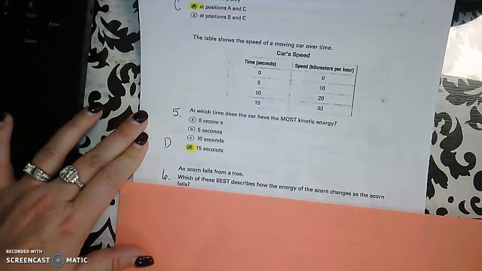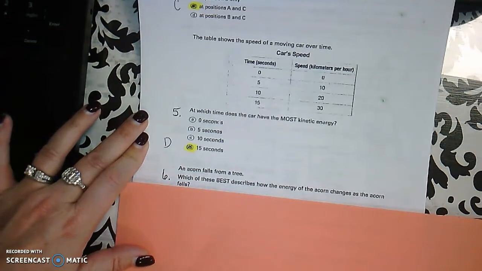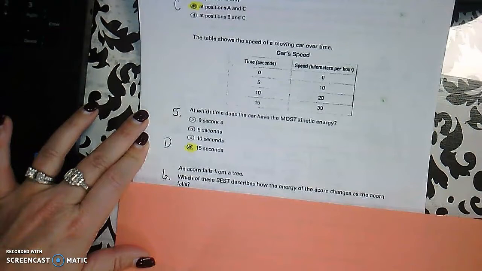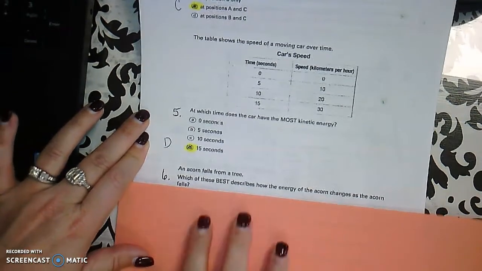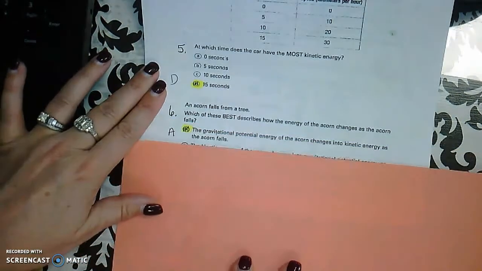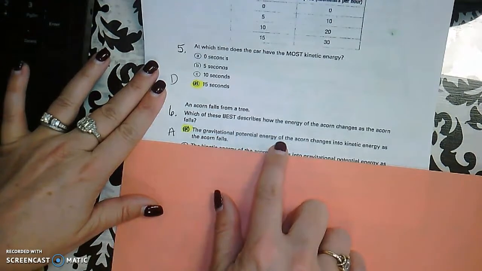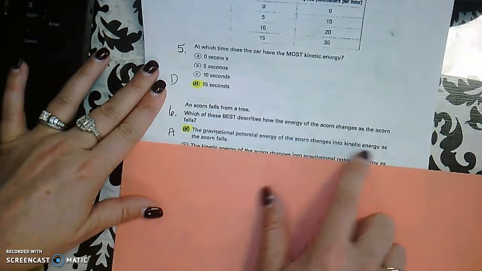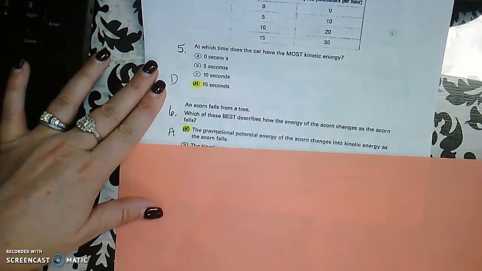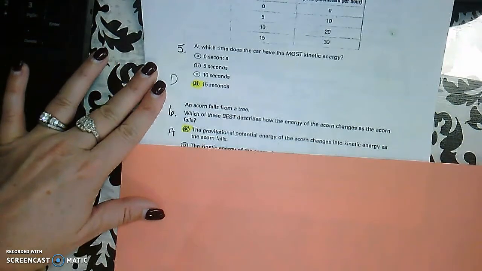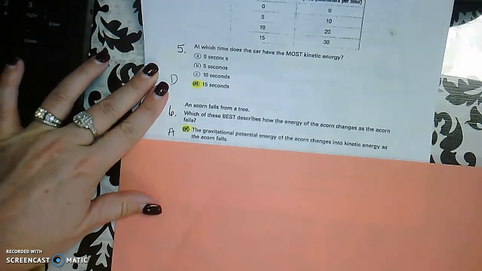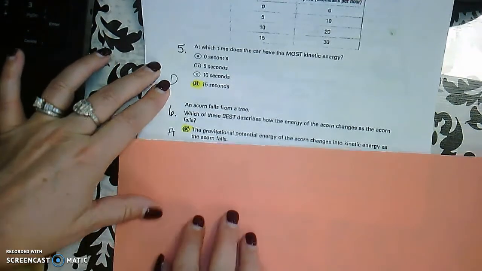Number 6. An acorn falls from a tree. Which of these best describes how the energy of the acorn changes as the acorn falls? So for number 6, the answer is A. The gravitational potential energy of the acorn changes into kinetic energy as it falls because it's speeding up. Remember, gravity is accelerating it at a rate of 9.8 meters per second per second.